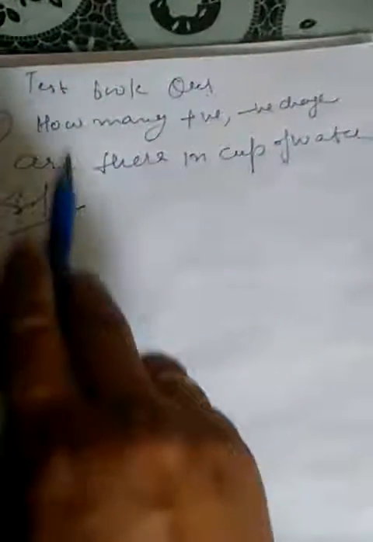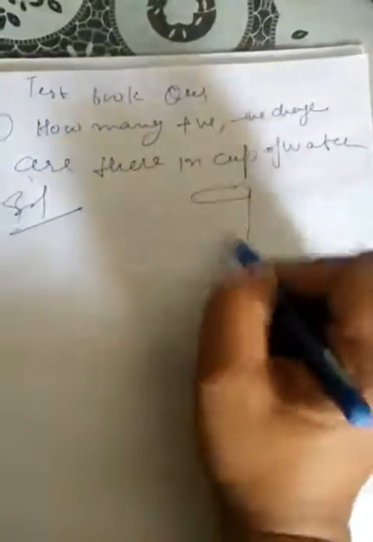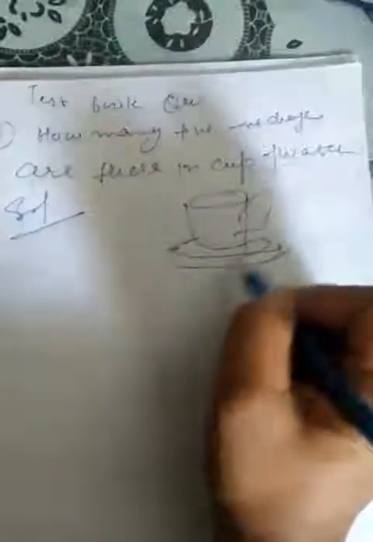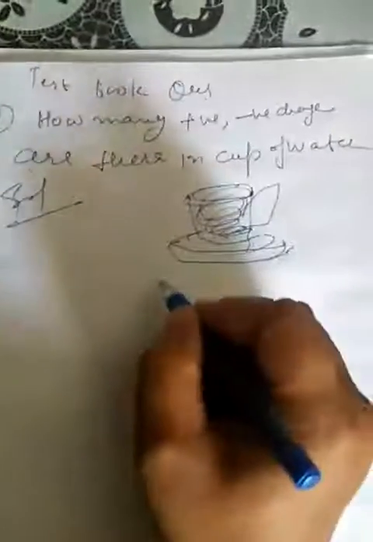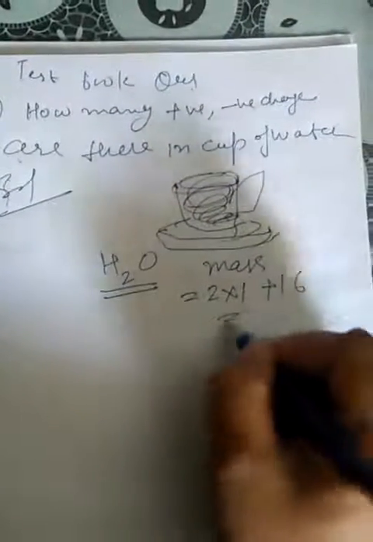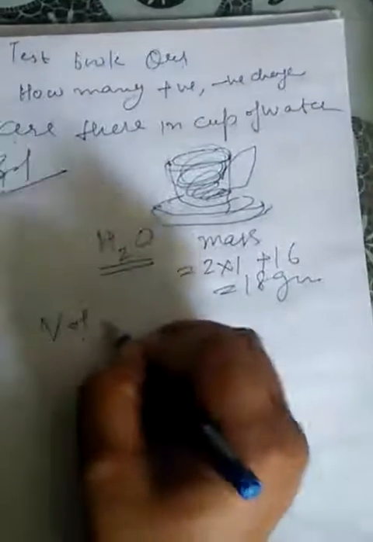Next will be a textbook question, where we have to find out how many positive and negative charges are there in a cup of water. That is a very funny question. So we take a cup of water, let us say the cup is like this, and this is a plate. Now this cup is filled with water, and how many positive and negative charges are there? We know the water formula is this one, and its mass will be 2 into 1 plus 16, that is 18 gram. Now in a cup of water, the volume is 250 ml.